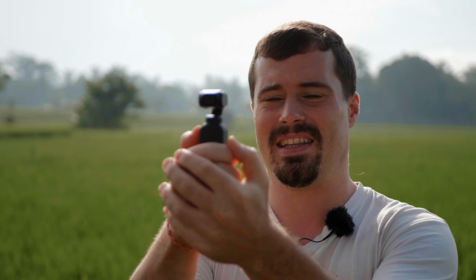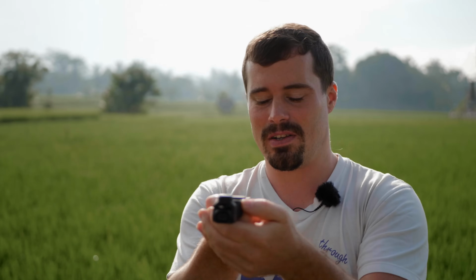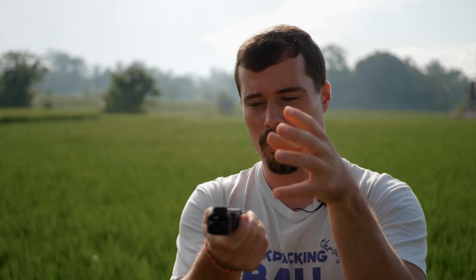Instead of using it like that, you want to use it a bit more like that. Of course, it's right in front of my face. You want to hold it a bit lower. But this is simply because when you hold it like that, it becomes a lot easier to have it stable in the horizontal axis.